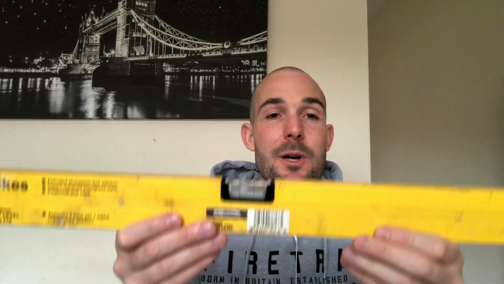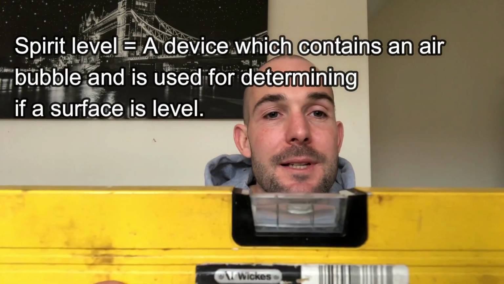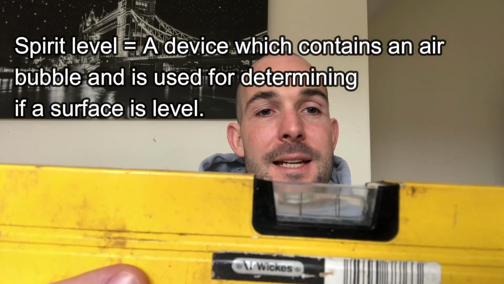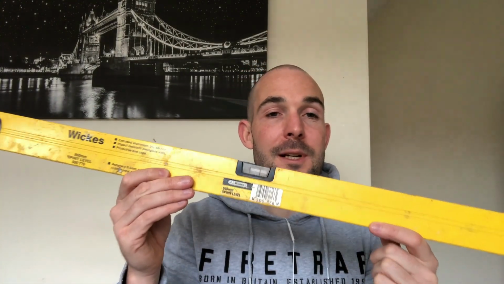So at the end of the video, I'm going to say that there was 11 tools, but in reality there was 12. This one is a spirit level. Can you see the little bubble? This indicates when something is completely level. So people use this for all different kinds of reasons. When building walls, buildings, when hanging a picture, you can use this to make sure that it's completely level. So that is a spirit level, and that's what it's used for.